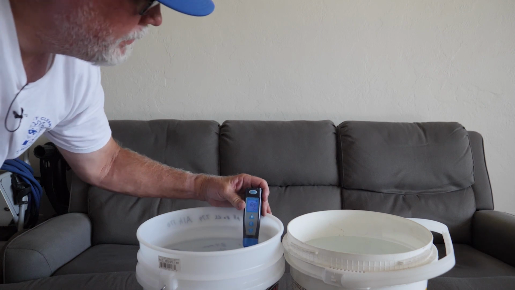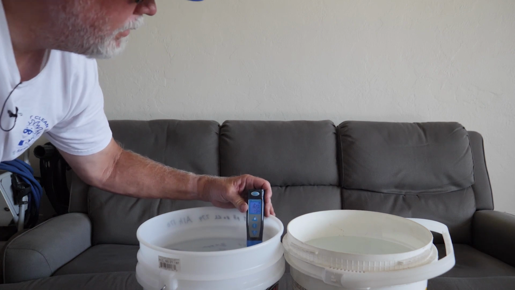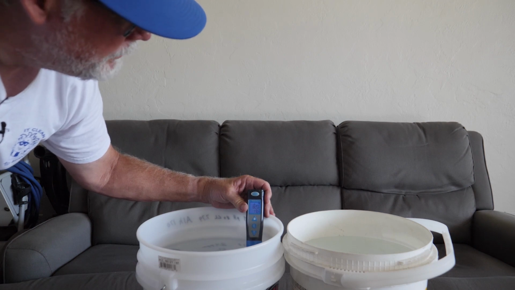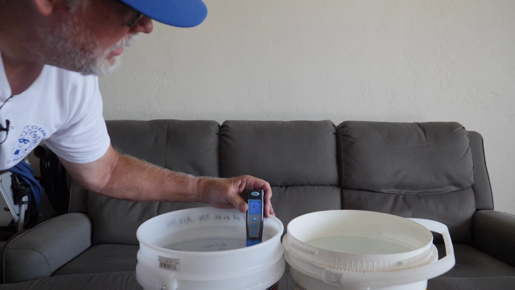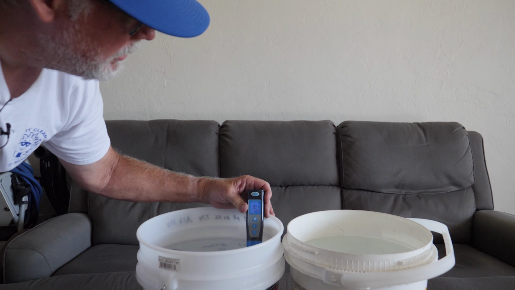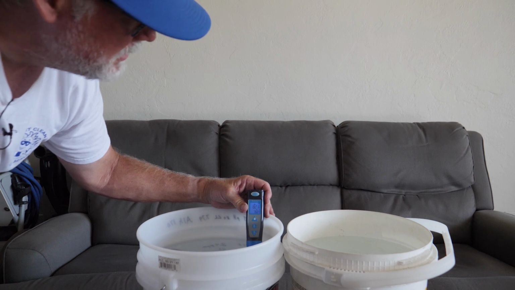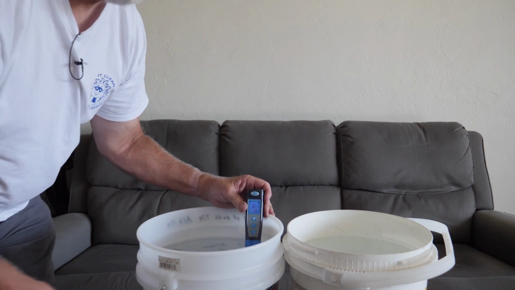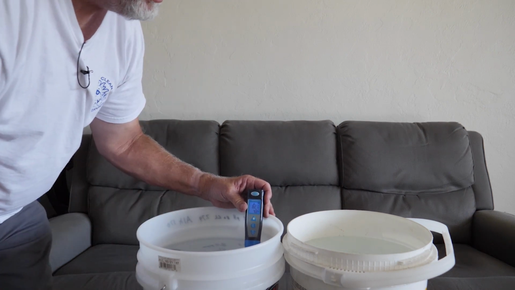All right, 8.2, at 8.21. Let's see if it stabilizes. All right, 8.21. Okay, went up again because of that 170 alkalinity.